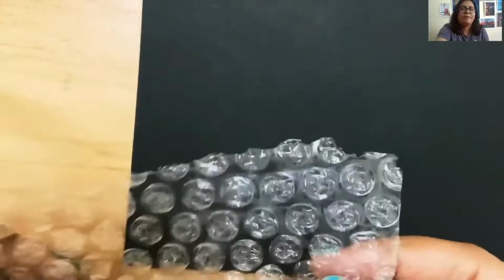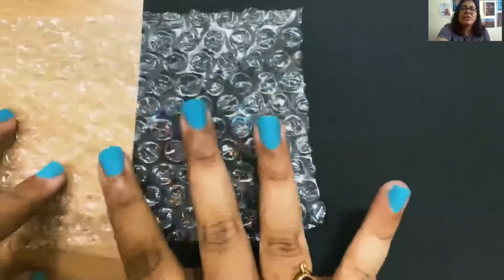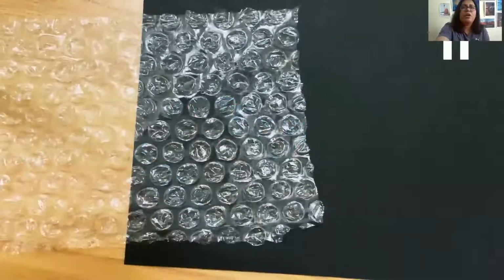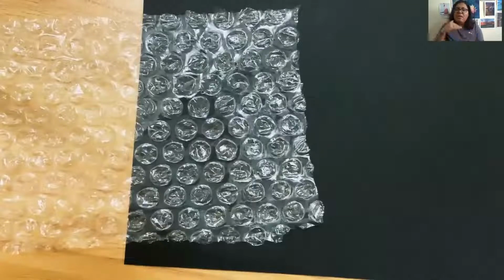So here I have my bubble wrap. You will see that there are two sides of the bubble wrap. On one side it is plain and on the other side there are the bubbles. We need the side which is rough, which has the tops of the bubbles. Pay attention to this. Whenever you are applying the paint, you will apply it on the surface where there are the tops of the bubbles. Don't apply it on the smooth portion.